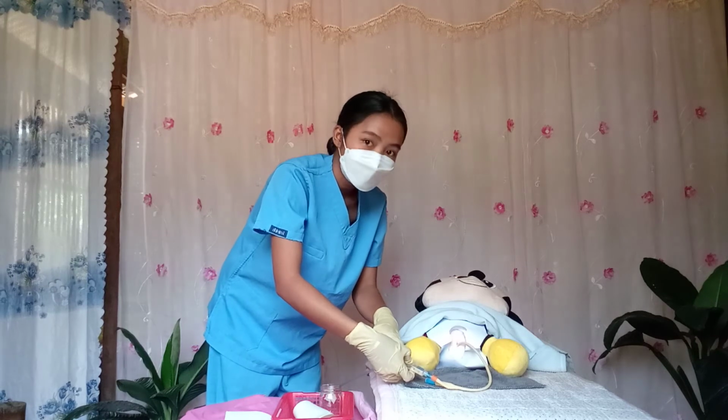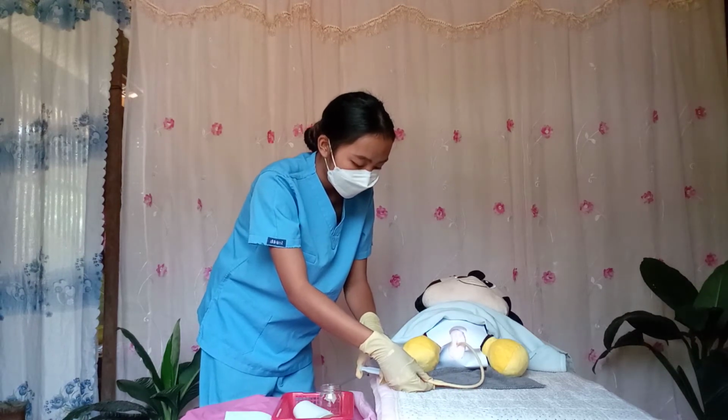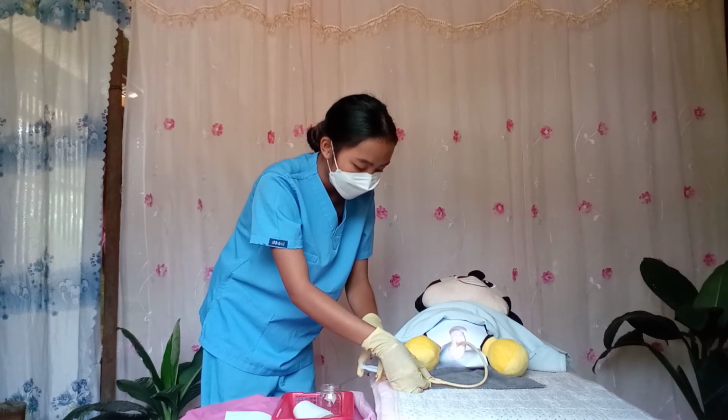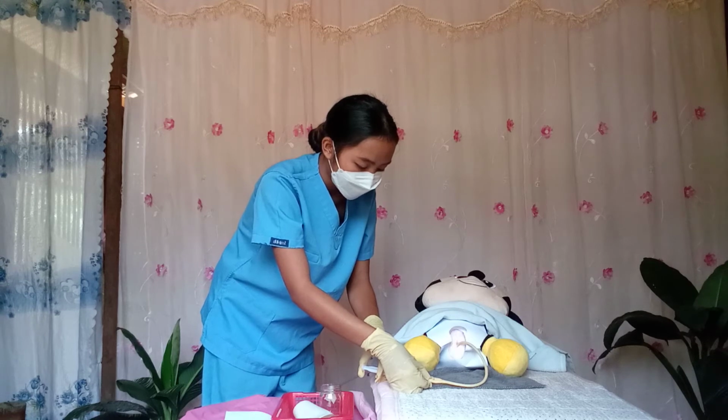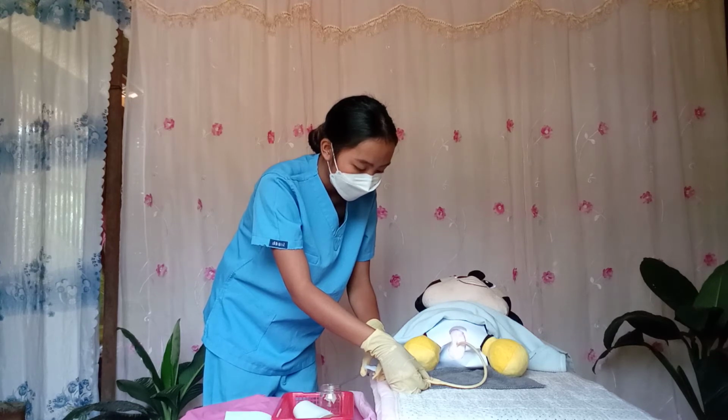Inflate the balloon with 10 cc of water. So the balloon will prevent the catheter from slipping out of the body.